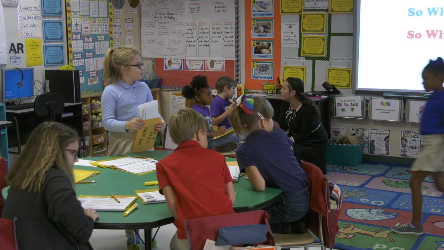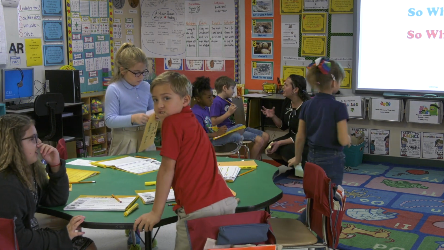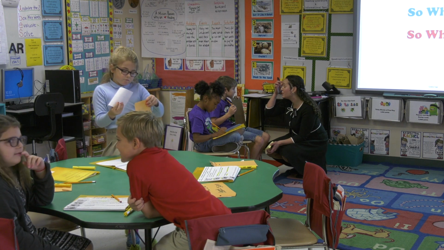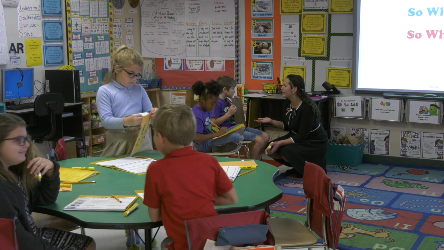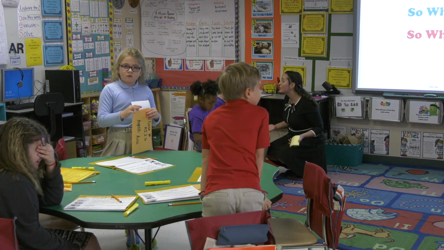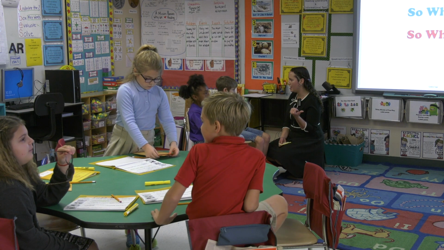Because if I'm reading a text and I'm not sure what the author's trying to tell me, then I might be a little confused about what the author's saying. So having the main purpose, it's important to be able to know, because when I read any text, if I read a website, or a recipe, or a textbook, or an article in the newspaper, I want to know what the author's trying to tell me.